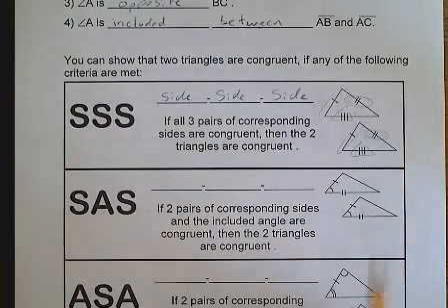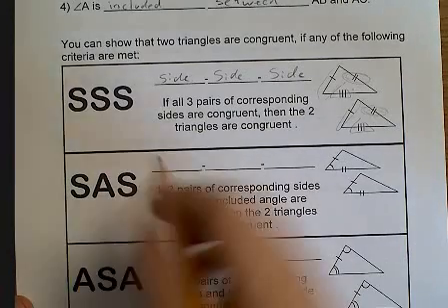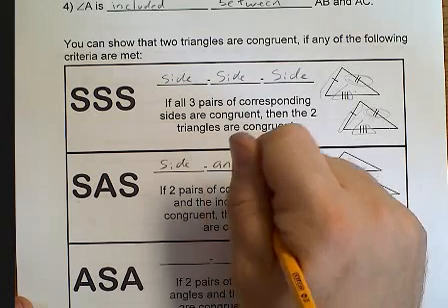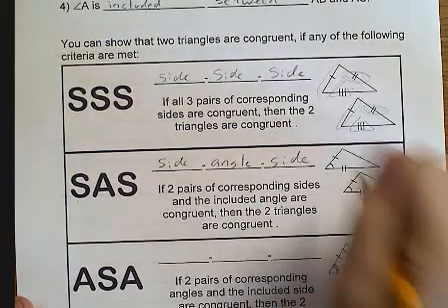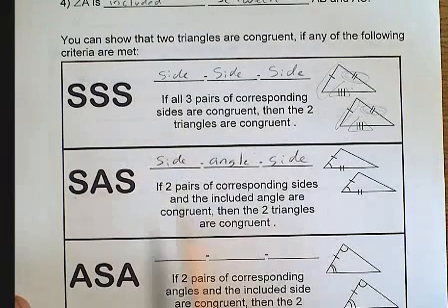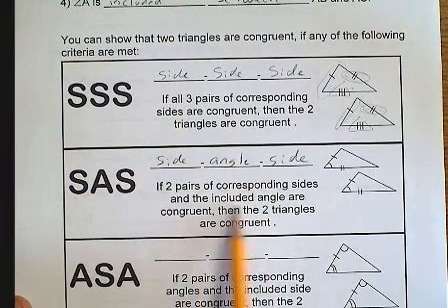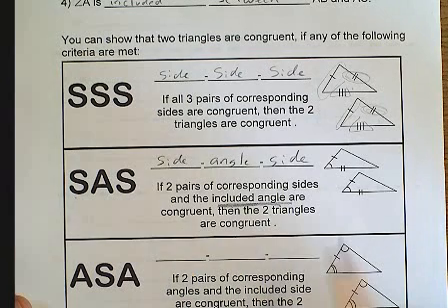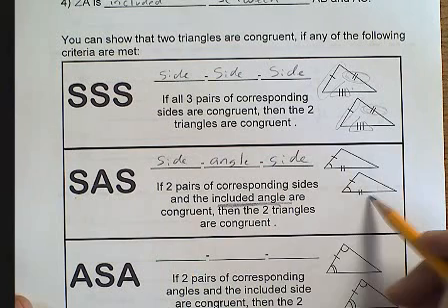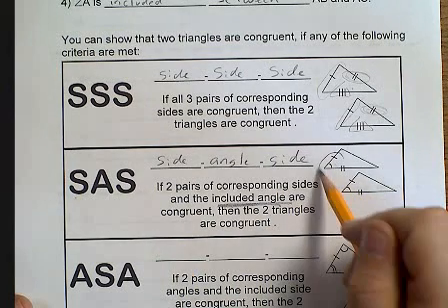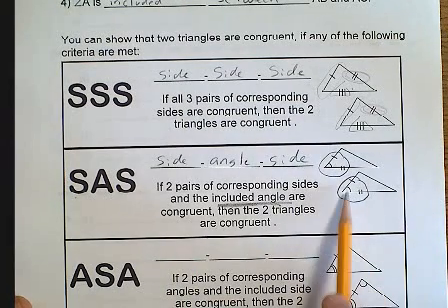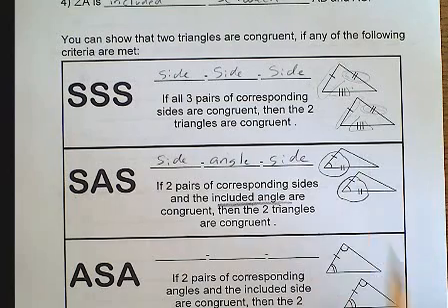Another way that I can prove triangles are congruent is called SAS, which is side, angle, side. And it says that if two pairs of corresponding sides and the included angle are congruent, then the two triangles are congruent. So it's two sides and the angle that fits between the two sides. Knowing this much information, I can prove that this triangle is congruent to that triangle.